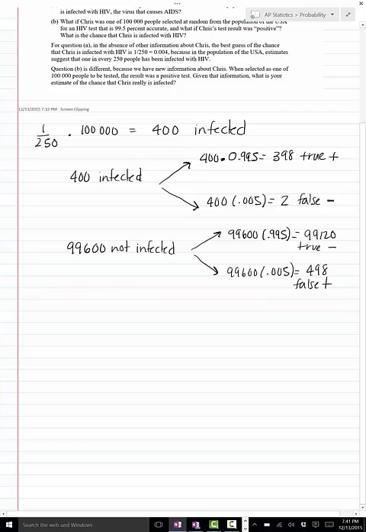So let's figure out what's then the percentage, given that you tested positive, that you actually have HIV. So the probability that you actually are a true positive, given that you got a positive test.